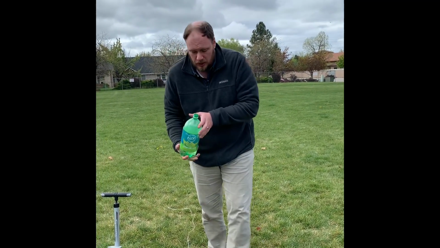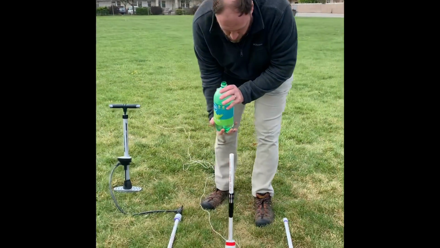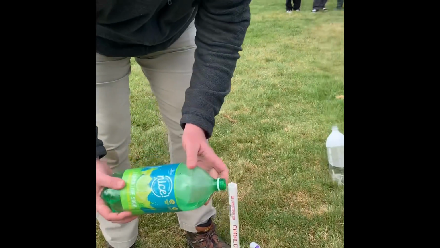But anyway, you fill it up with however much water you want. That's one of the variables you can play with. And then you kind of just put it on here gracefully.